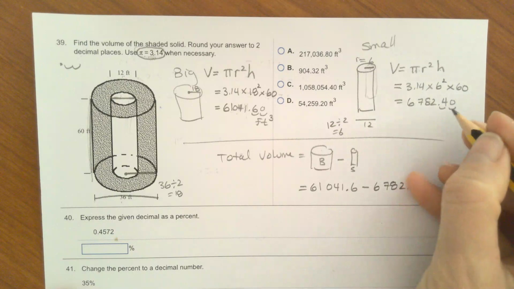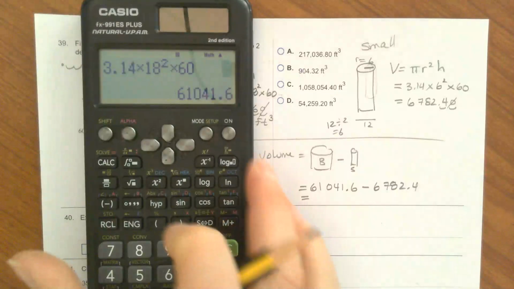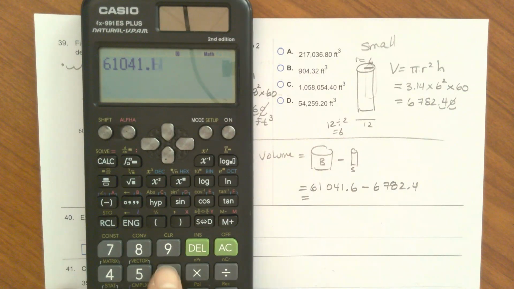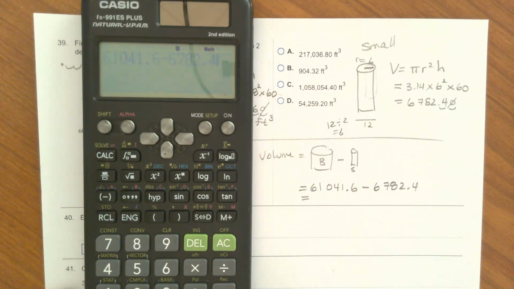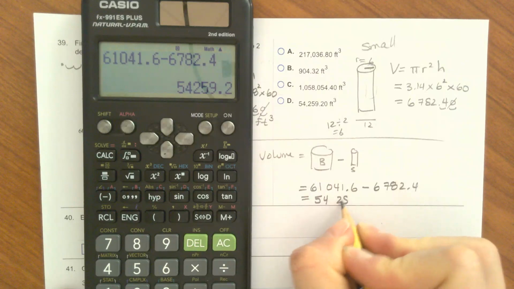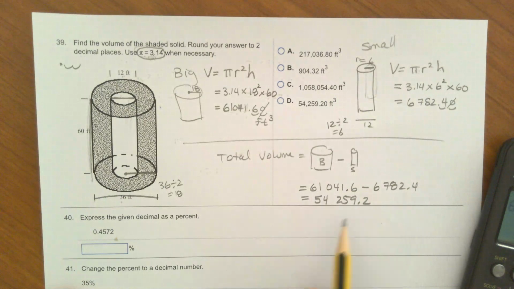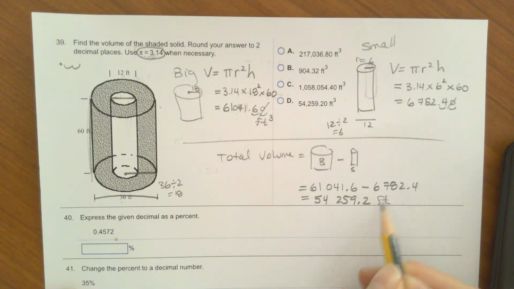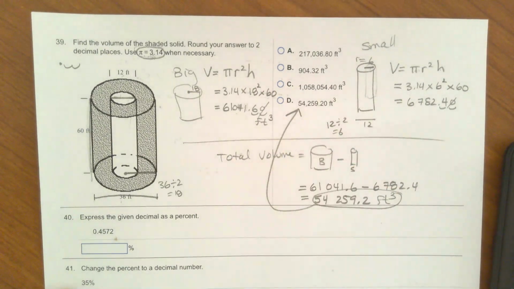I don't need to put the zeros on. It's okay. So let's do this. 61,041.6 minus 6,782.4. So 54,259.2. Whew. There we go. And I have to go feet, and it's volume, so it's feet cubed. So you can see it right there. Okay.